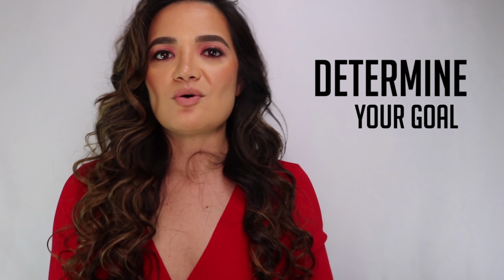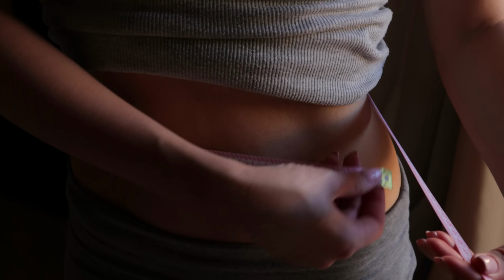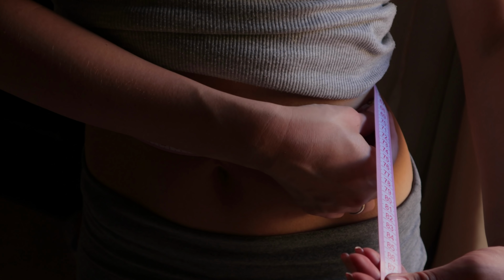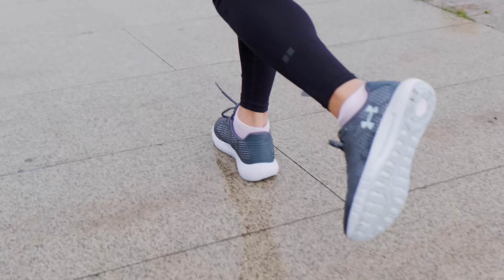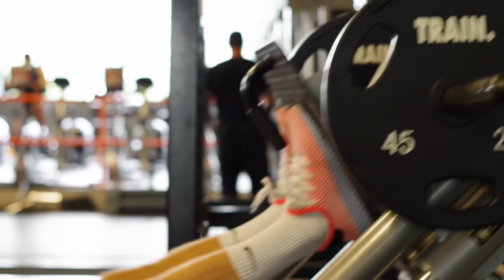So this leads us to step number 4, which is to determine your goal. So what are you trying to do? Are you trying to lose fat? Are you trying to maintain? Or are you trying to gain muscle? Pick one of those goals.